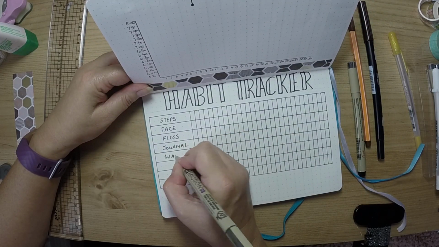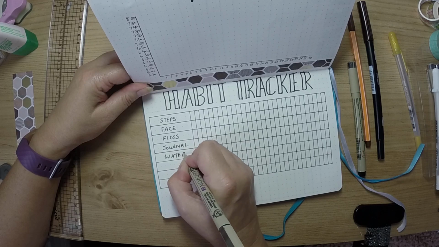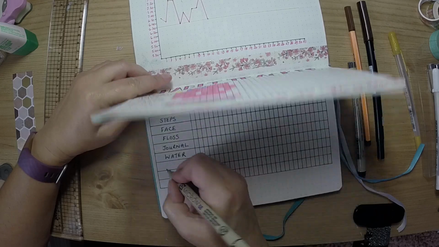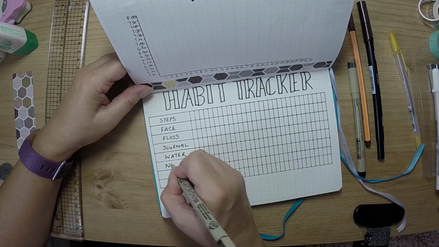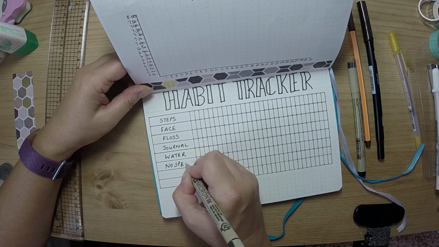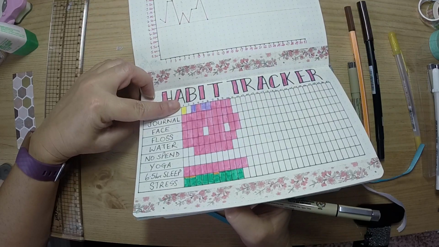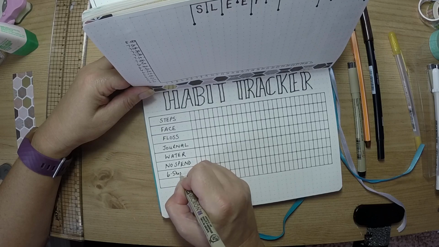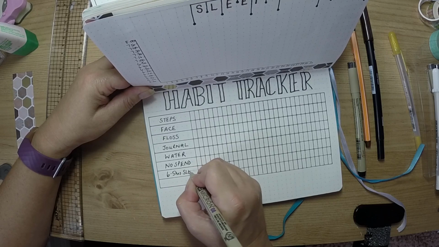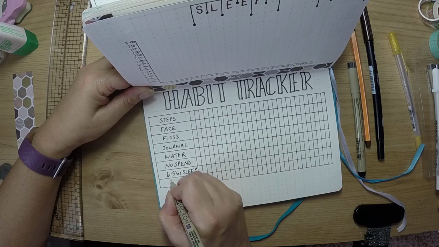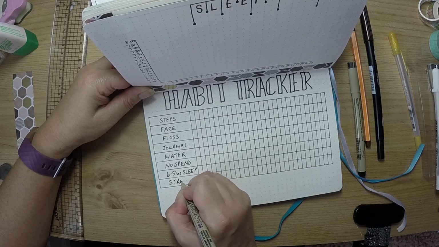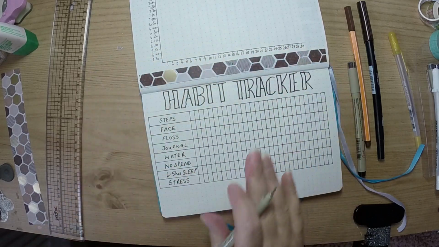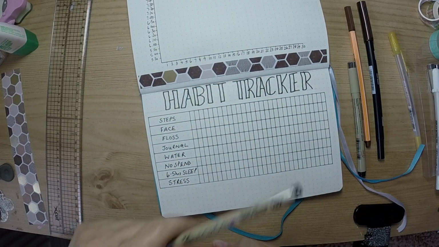Having my water. No spend days. Not many of those, to be honest. The days I log the days that I do manage 6.5 hours sleep. And then my stress levels, which I use red, amber and green in the bottom box there.